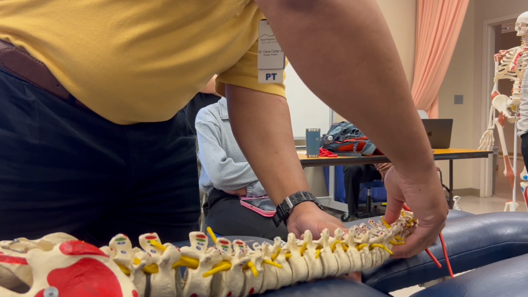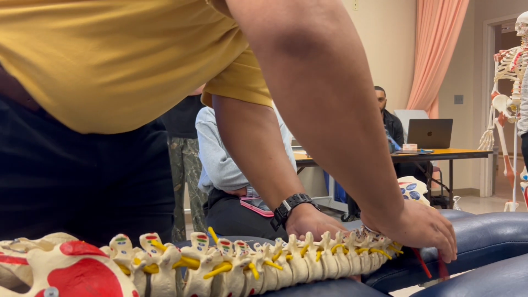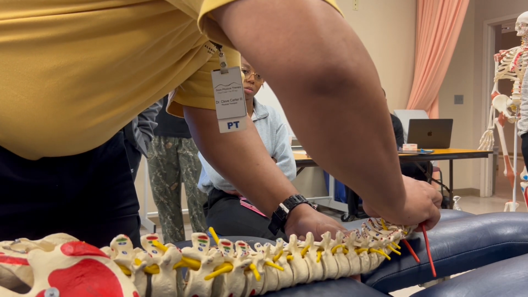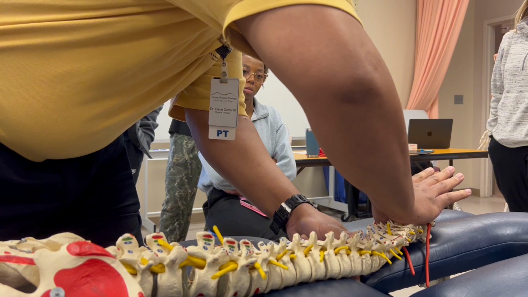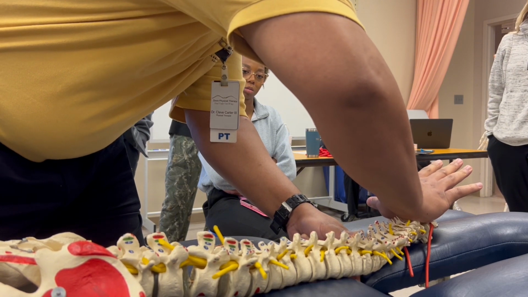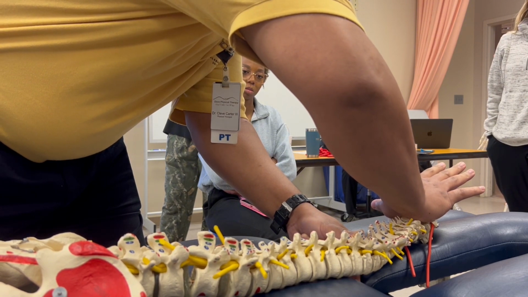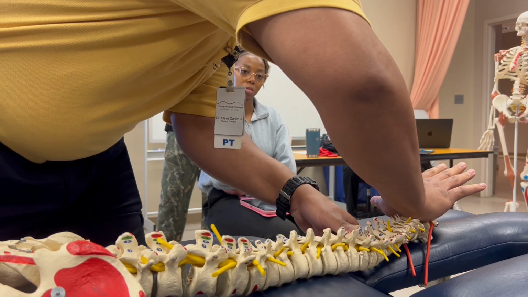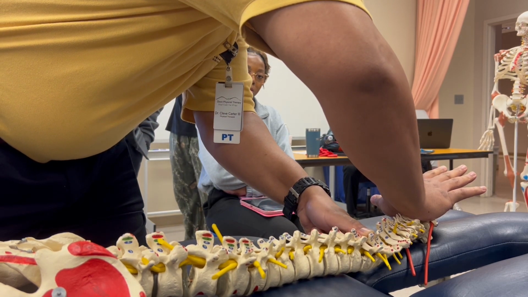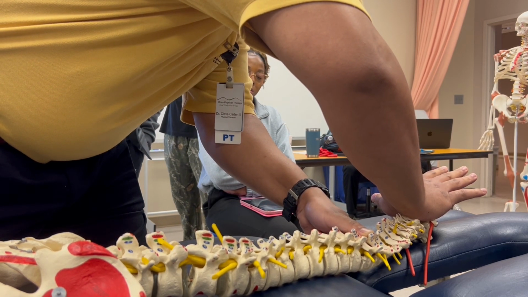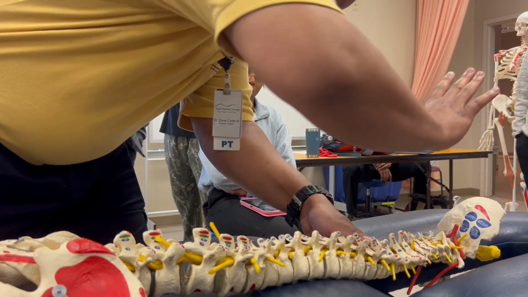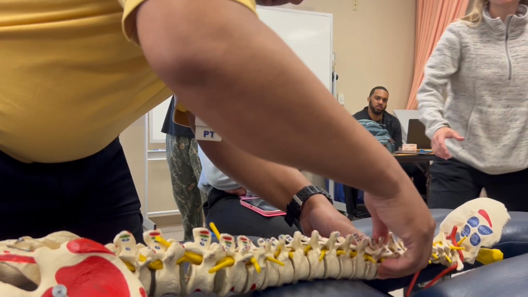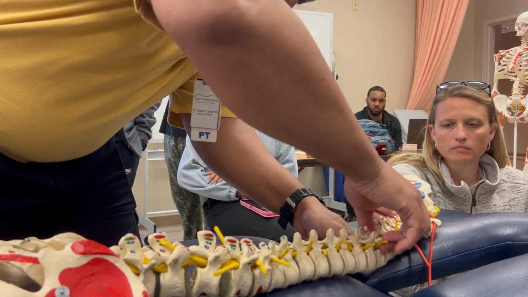Then I'm going to apply a distraction at the occiput, the head, and as I do that I'm pushing T3 to the right. As I impart this force, there should be a facet lock right there. Try to maintain it right there for me.